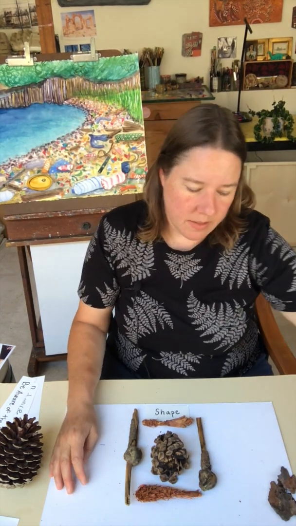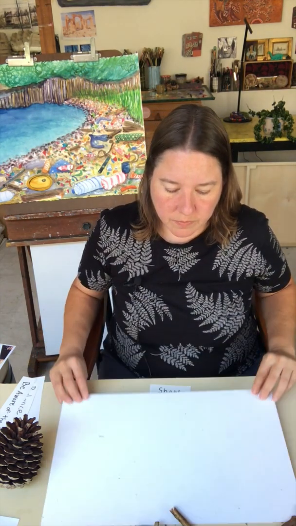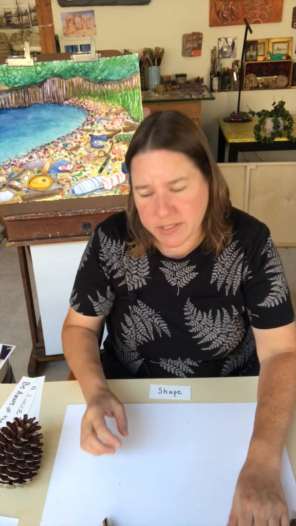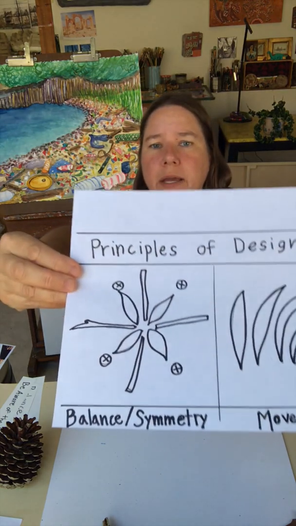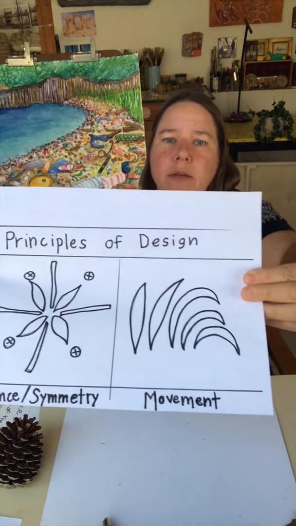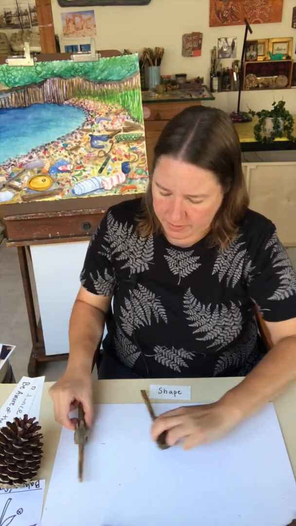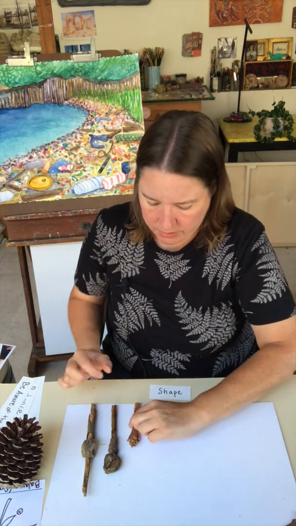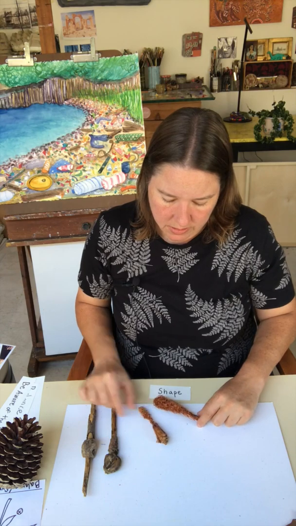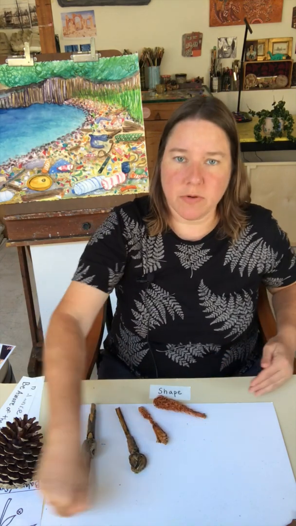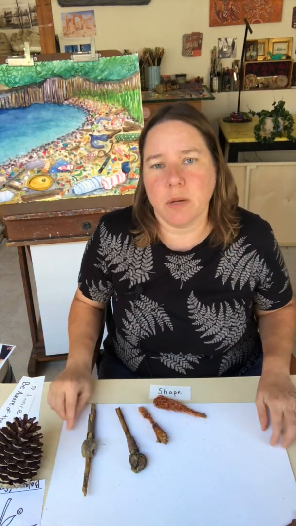Okay. Next, we're going to clear the surface again. This time, we're going to think about the principles of design. Here, I've chosen 2 principles of design: balance or symmetry and movement. To demonstrate movement, you could line up some of your objects and then just slightly tilt each one so it appears to be creating a line of movement across the page, showing motion in your composition.